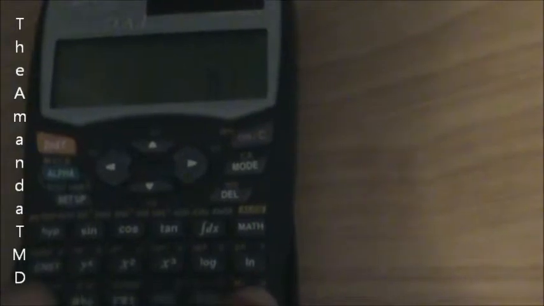Now, if you want to put in a set of data, the way you do that is, say my first value is 0.1. I put in 0.1, then press M plus to put it into memory. It should say data set equals 1. That means your value is actually entered in, and you have 1 N value.